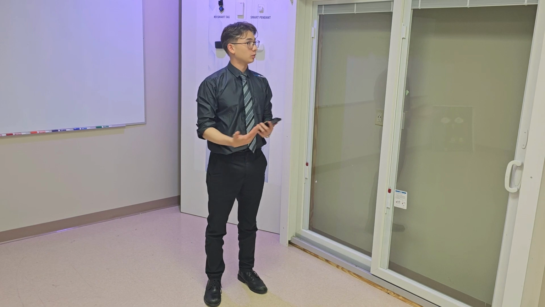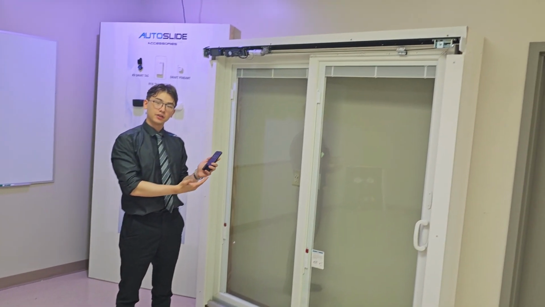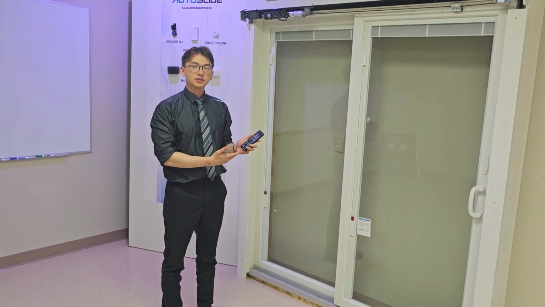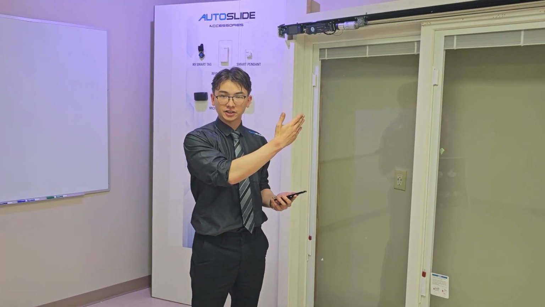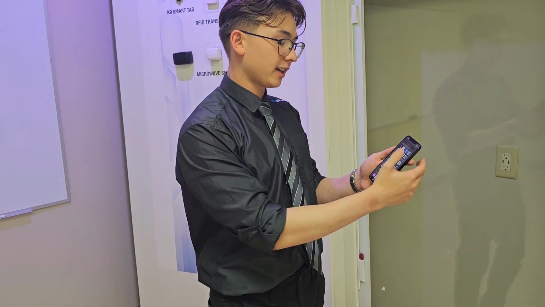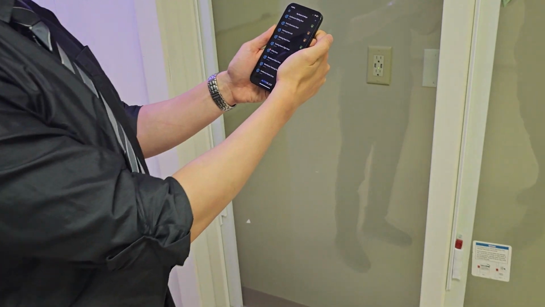Hi there! In today's video, we're going to cover eKeys and how to use multiple devices with the same AutoSlide system through the AutoSlide app. So, prerequisites for this video are that you already have your AutoSlide app connected to your AutoSlide system, paired, enrolled, and functioning. To demonstrate that, I'm going to open the AutoSlide app.